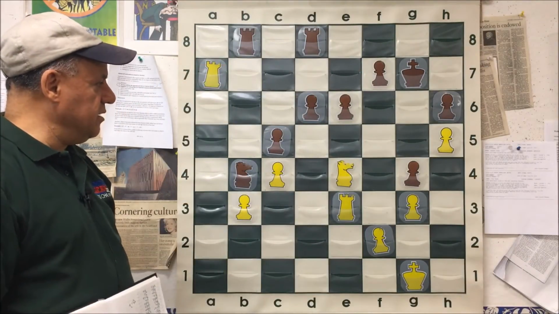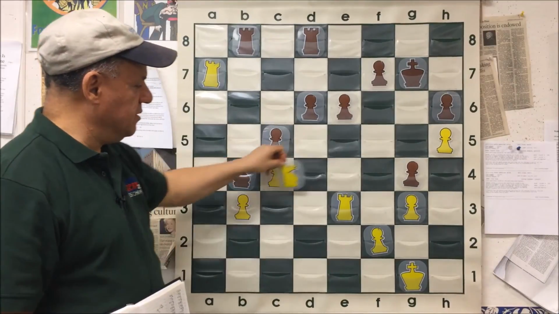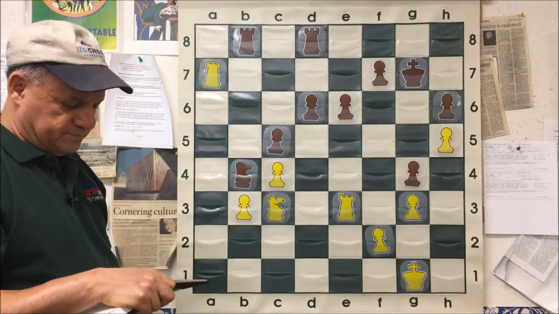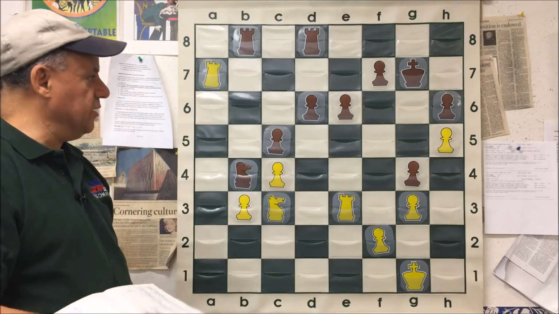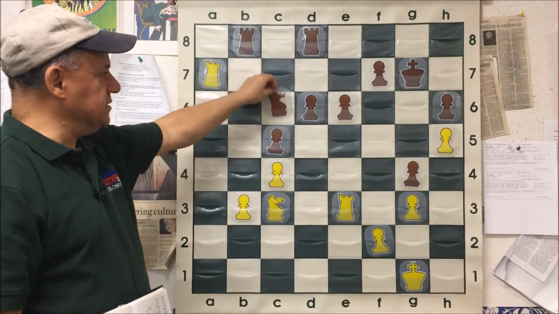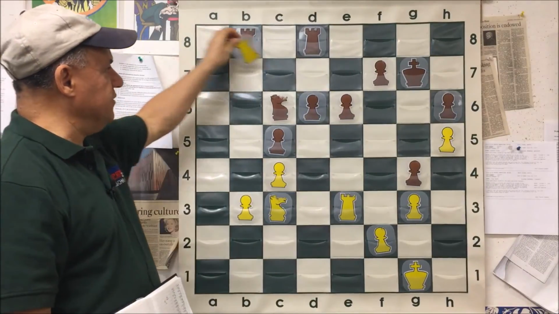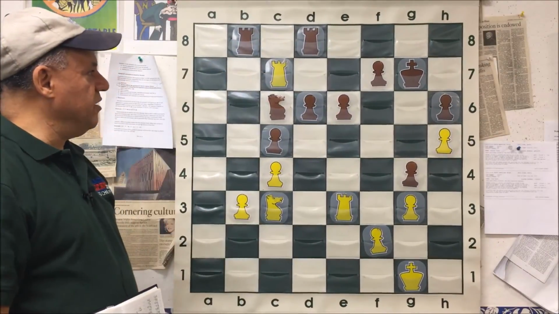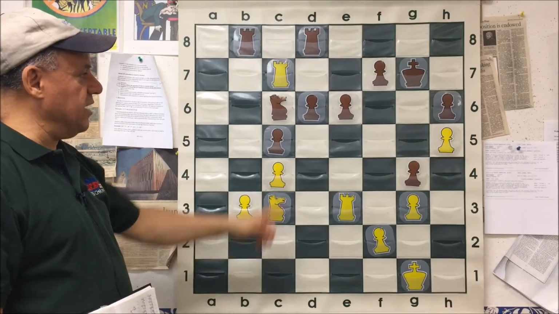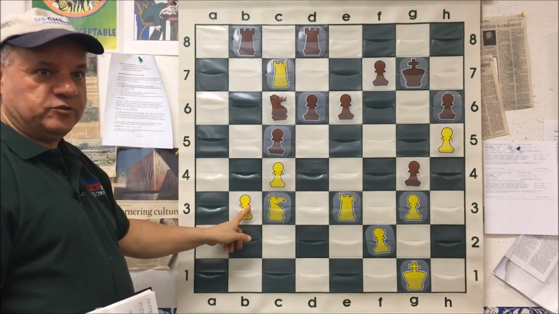It's white to play. He rerouted his knight. Knight c3. Should you tempo his rook now? I did. Knight c6. Hit the rook. Rook c7, the only move, because if he moves the rook, he doesn't attack my knight. I was planning to win this pawn next.